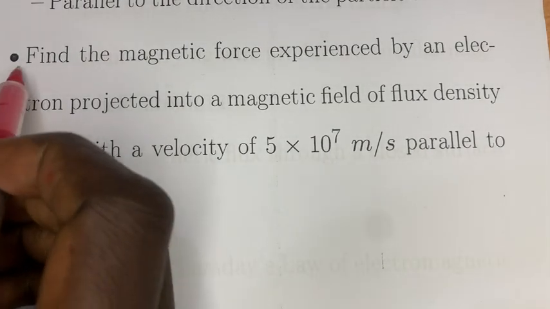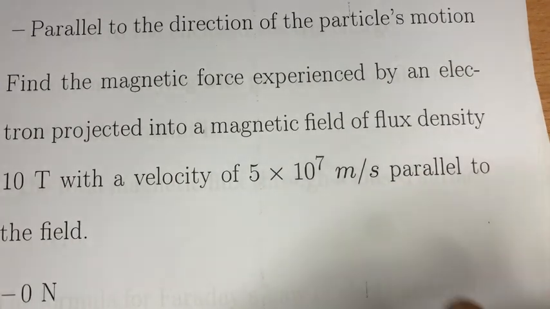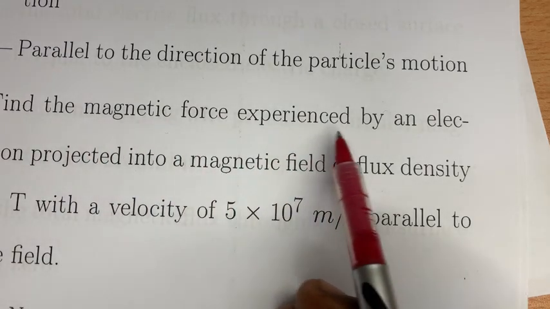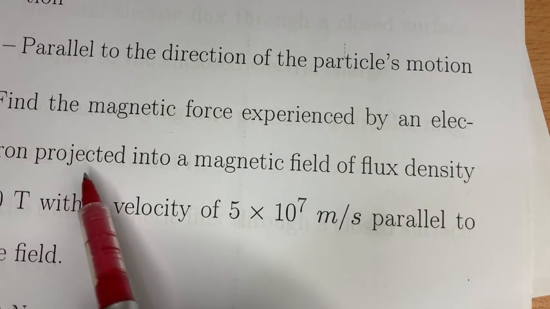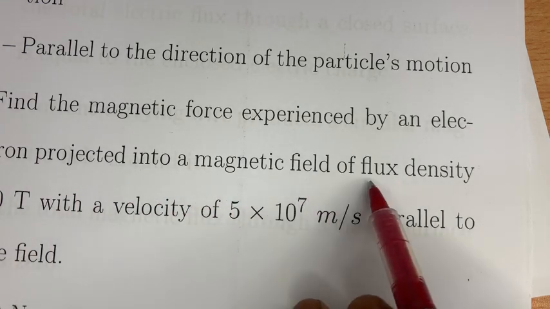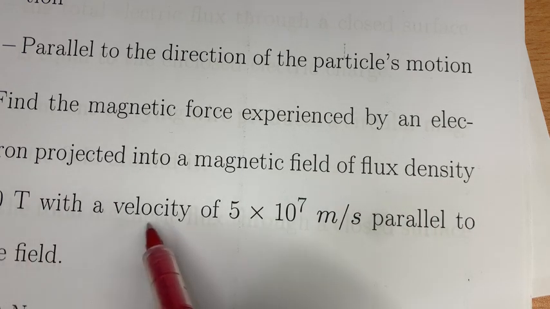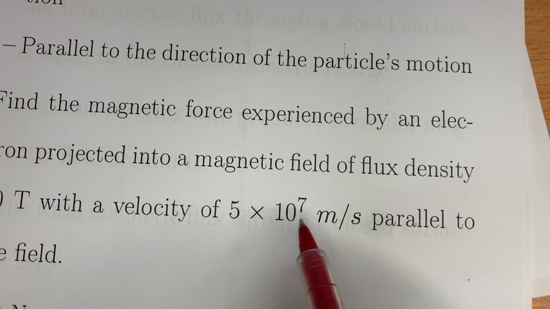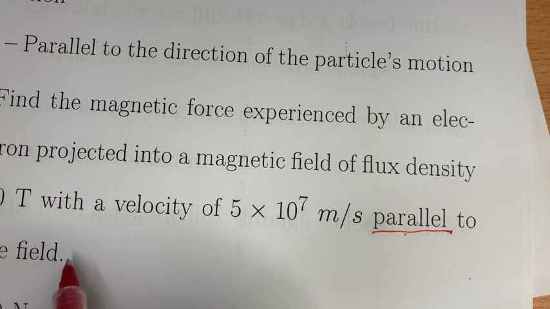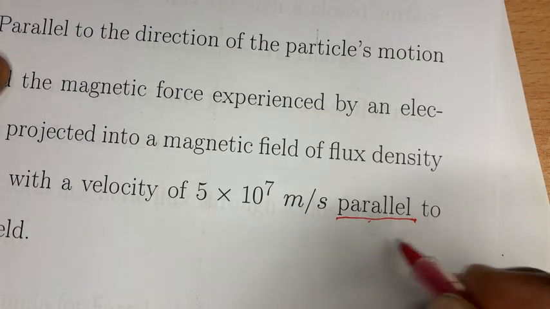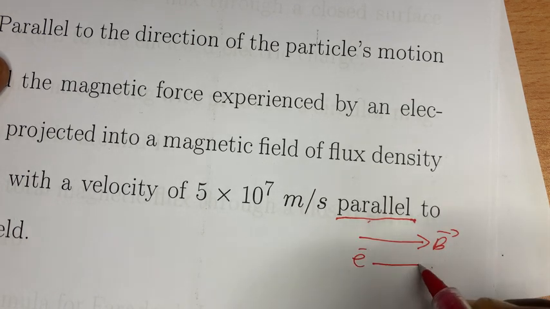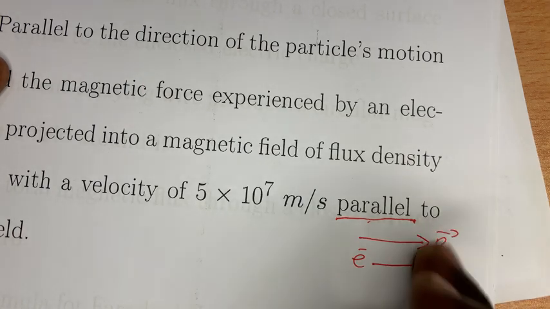Great. This problem says find the magnetic force. They want you to use the formula to calculate magnetic force. Find the magnetic force experienced by an electron. You have an electron. An electron carries a negative charge projected into a magnetic field of flux density 10 Tesla with a velocity of 5 times 10 raised to the power of 7 meters per second, parallel to the magnetic field. If it is parallel to the magnetic field, it means it is in the same direction.